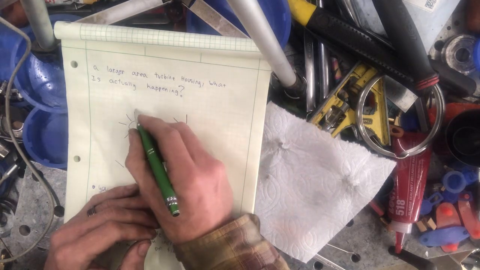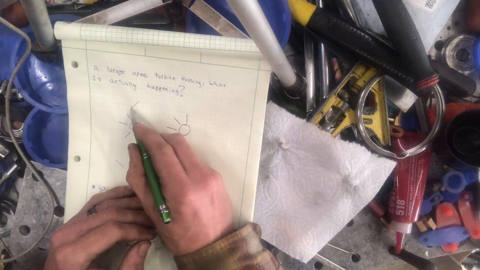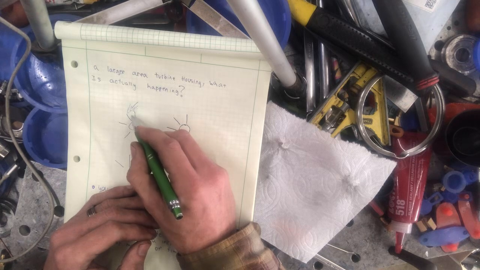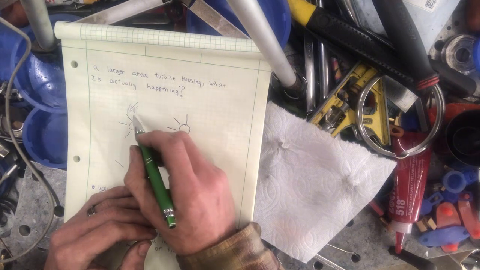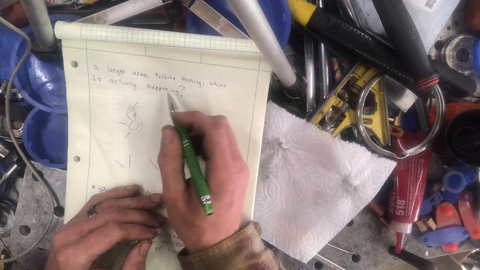What will happen is, let's say this is our ideal entry angle of the gas. What I can see here is that it's going to overshoot the suction side of the blade, which is this side, say this is rotating this way, and apply force to the pressure side of the blade.